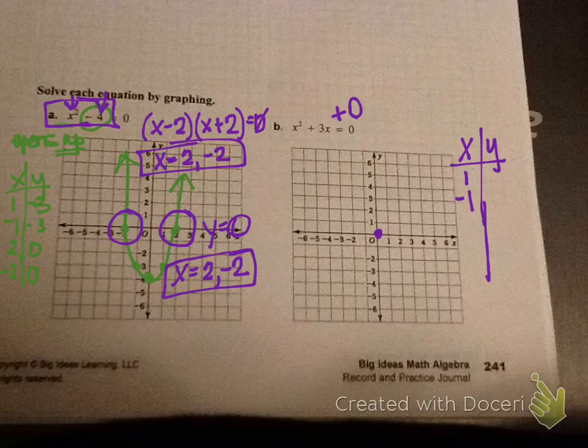So if we pick 1, 1 squared is 1, plus 3 times 1 is 3, so that's 4. If I pick -1, -1 squared is 1, 3 times -1 is -3, so that gives me -2. So I have 1, 4, -1, -2.